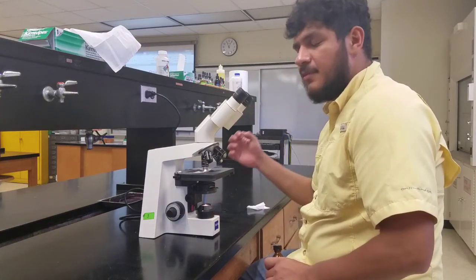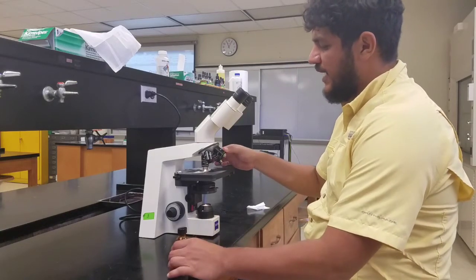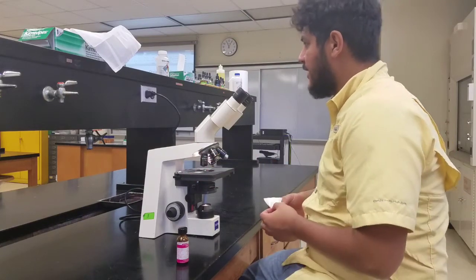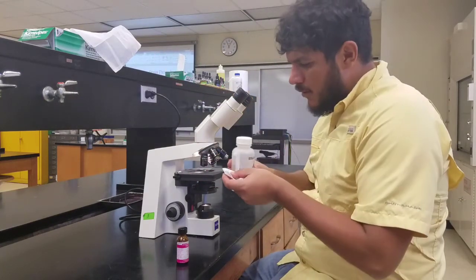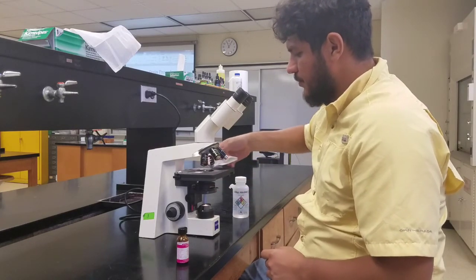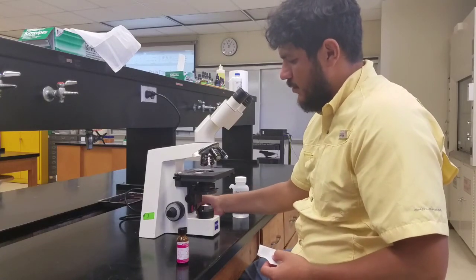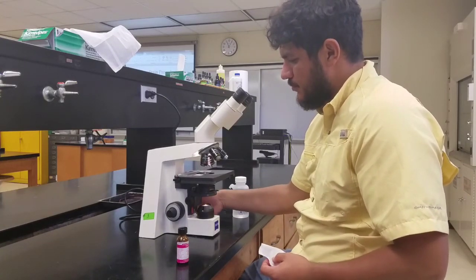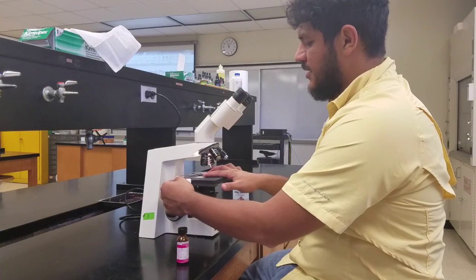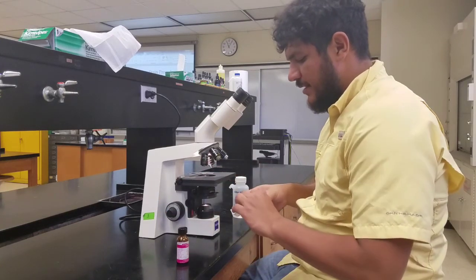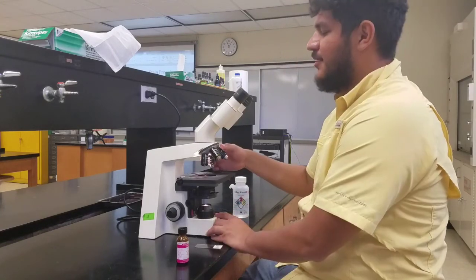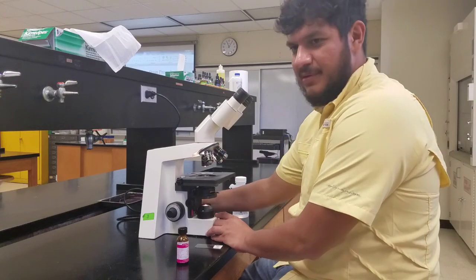To put it away, what I will do is rotate my microscope halfway, use a Kimwipe and ethyl alcohol, and wash my revolver, lower my stage all the way to the bottom, unclip the stage clips, take my slide, and clean it. Then I set our microscope to our 5x, and turn off the light.